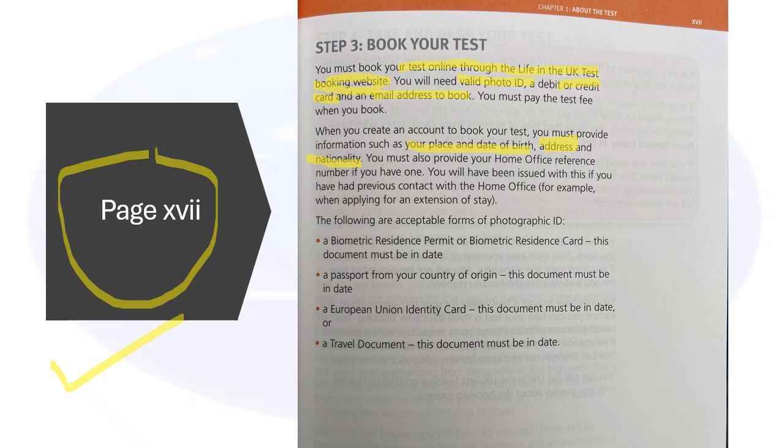Let's say you are applying for indefinite leave to remain, so before that you must have made some kind of application, so you can use that reference number. But the reference number is not a big issue. Remember your details: your place of birth, date of birth, your address, nationality, your name, and valid ID. These are the most important things.